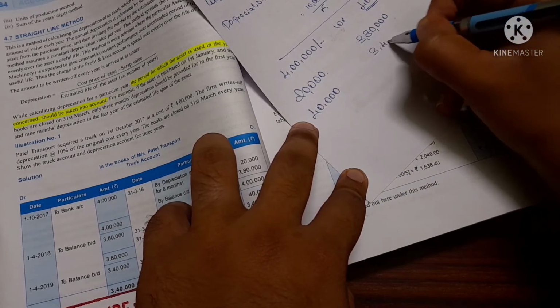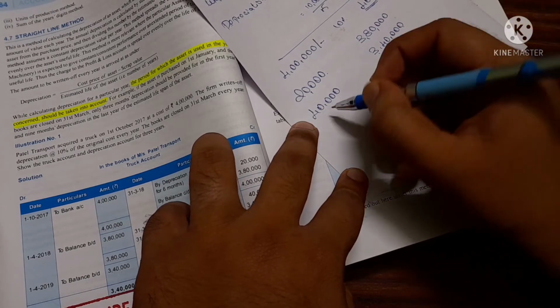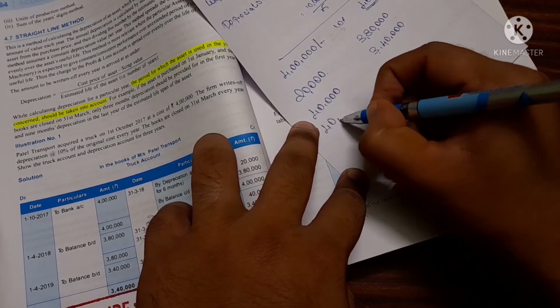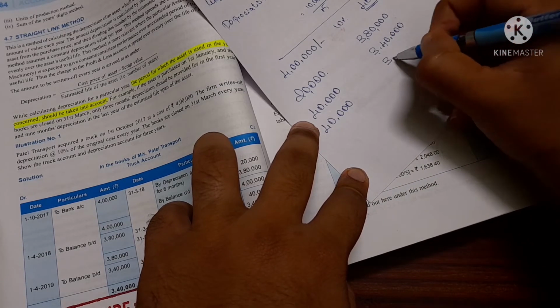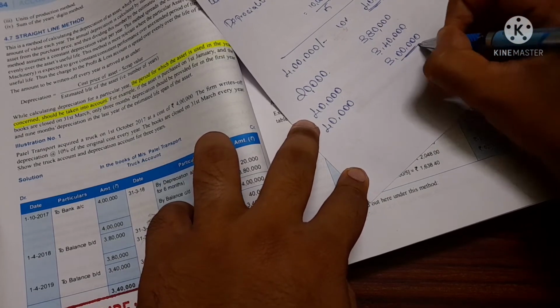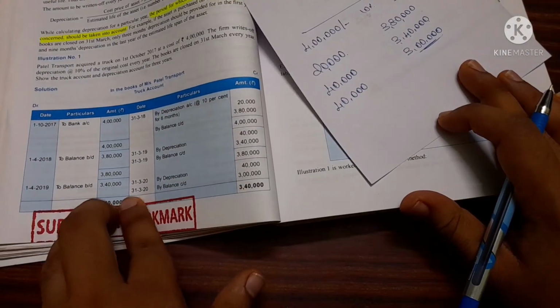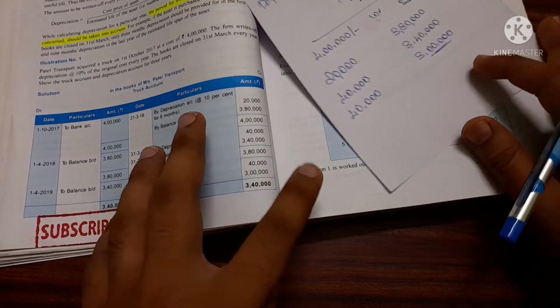In the second year, it will be depreciated by 40,000. So the value of the machine at the end of the second year is 3,40,000. And then in the third year, again 40,000 will be depreciated. So at the end of the third year, the value of the machine is 3 lakh.